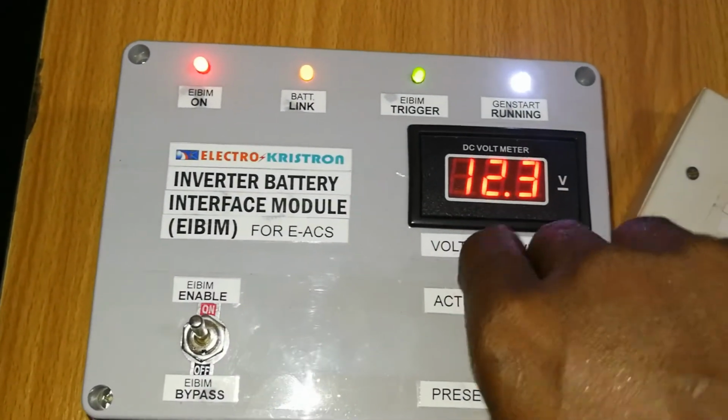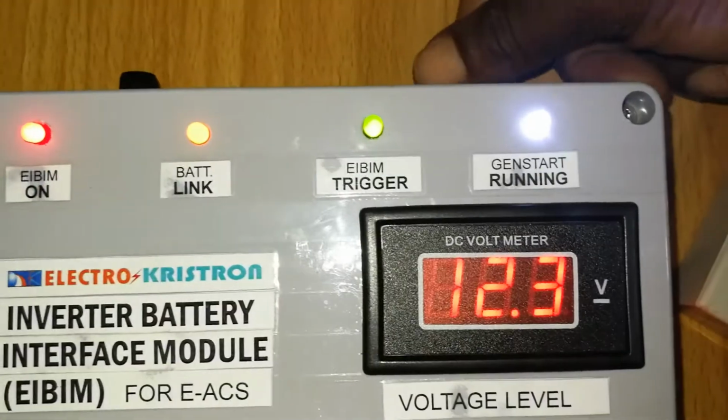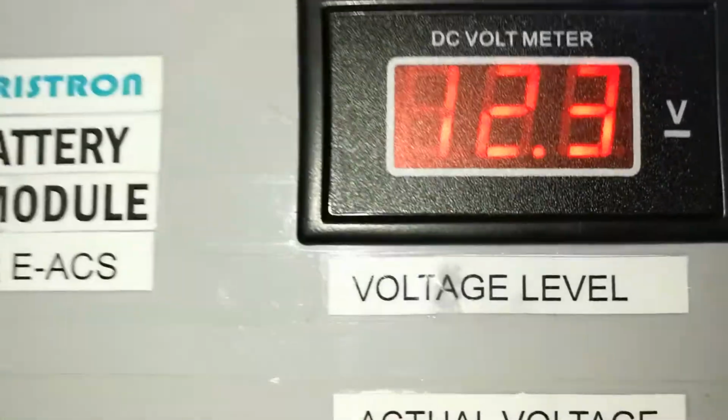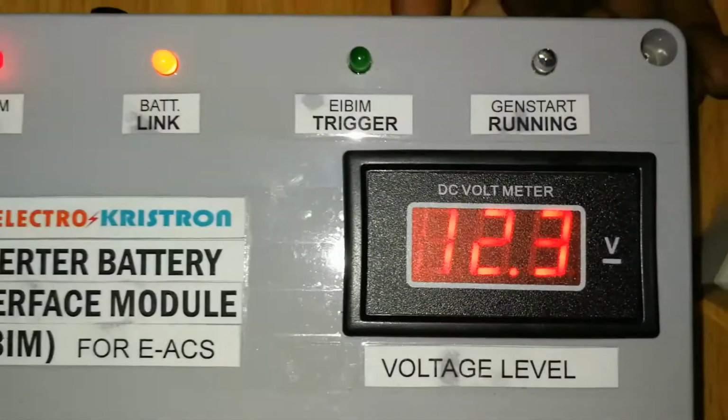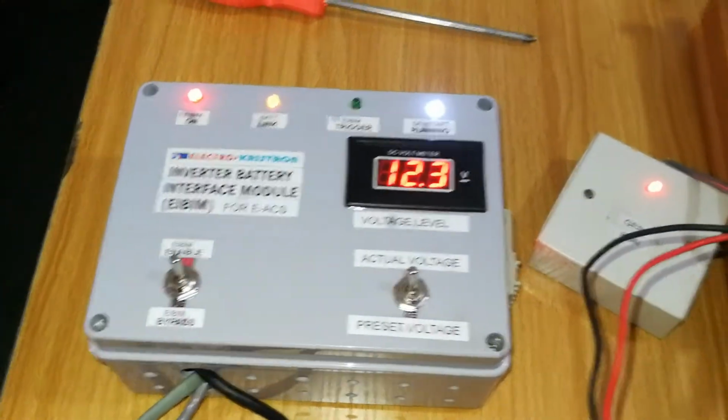Now, let's turn the knob again to see what happens. Nothing happens on the voltage level meter. It remains on 12.3 because that's the voltage on the battery. Can we get an actual test meter? TJ, let's check with the test meter.